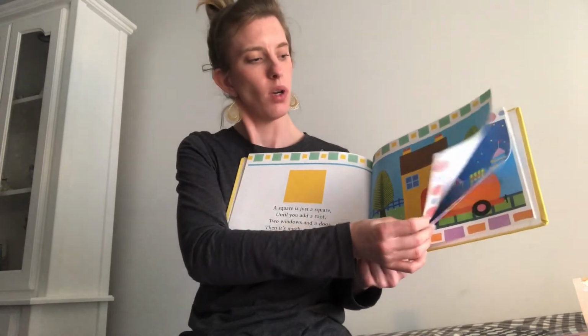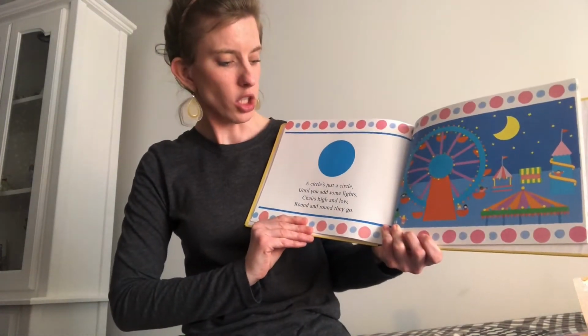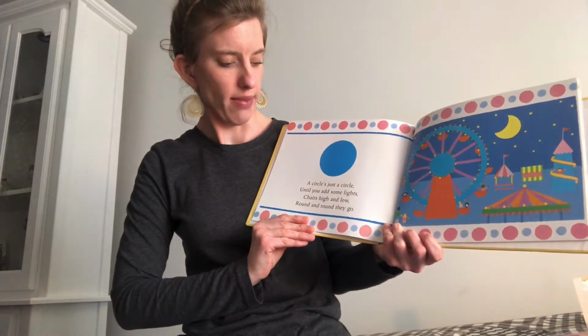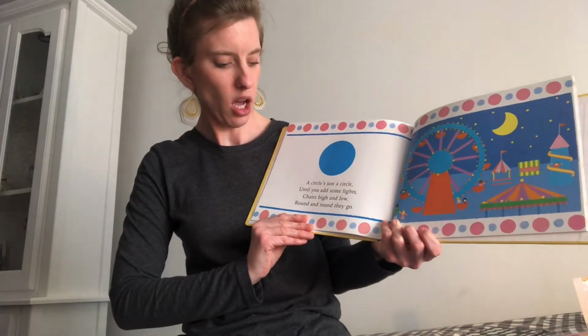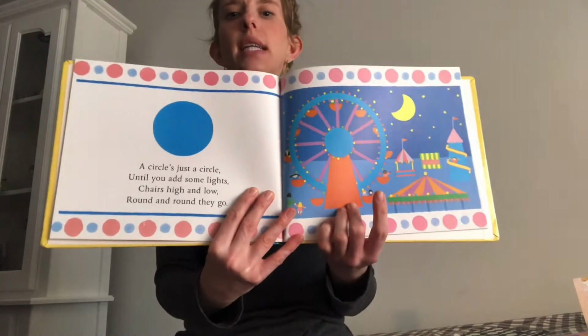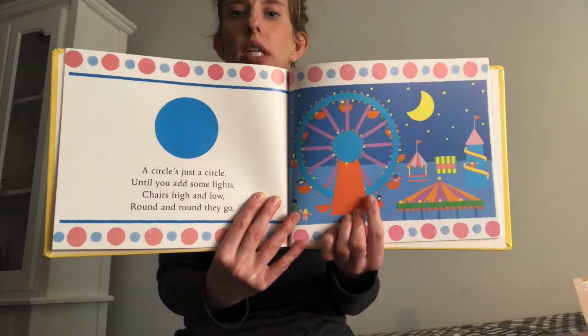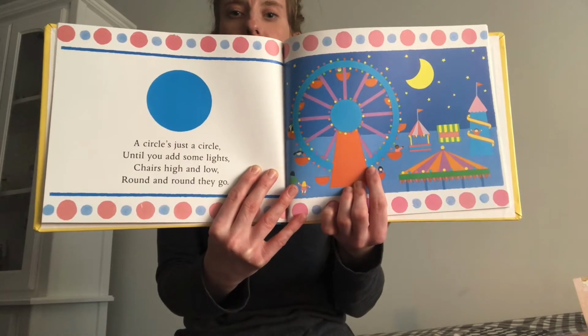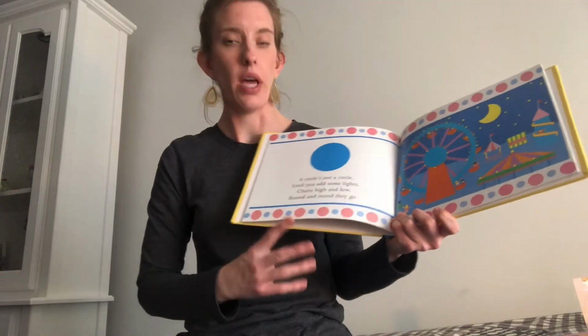Let's see what other shapes are in the story. A circle's just a circle until you add some lights. Chairs high and low, round and round they go. All right, friends, what did the illustrator make the circle into? A Ferris wheel. The circle was made into a Ferris wheel.